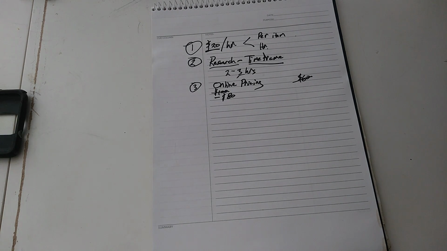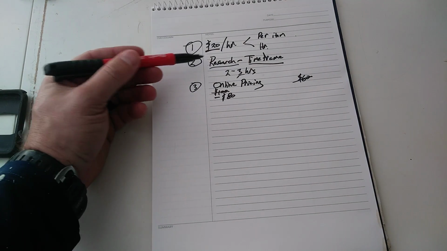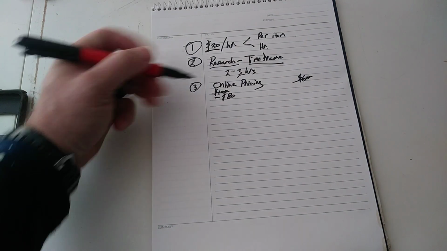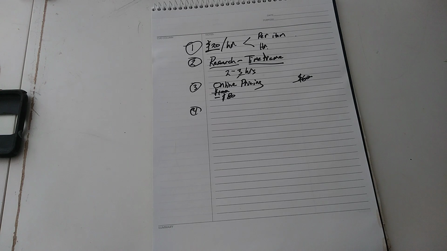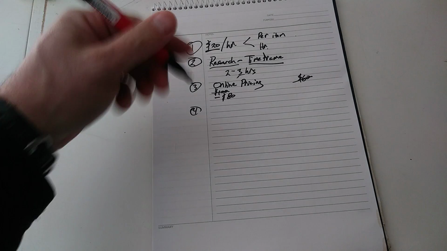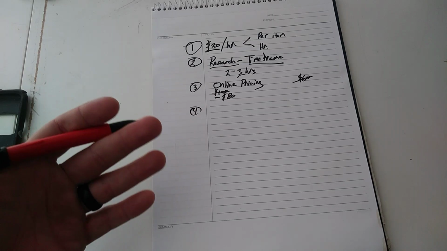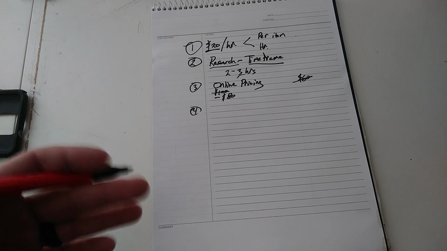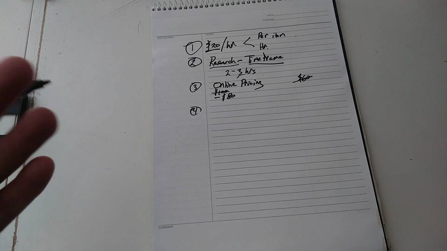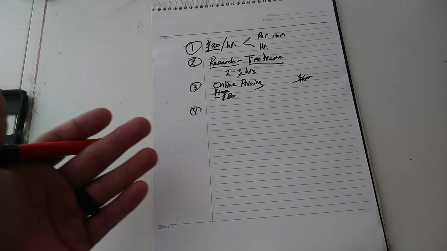Now, as for that particular thing, with your online pricing, your research, and your per hour, there's also imaginative visualization. Sounds weird, but you have to imagine yourself doing the job, and you have to try to guesstimate a really honest time frame.